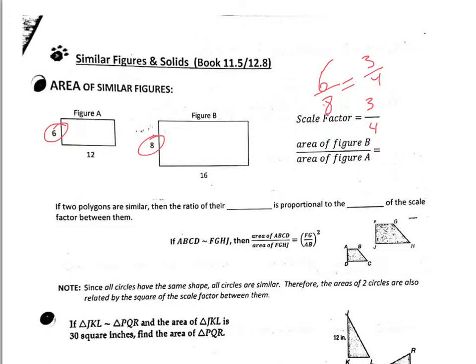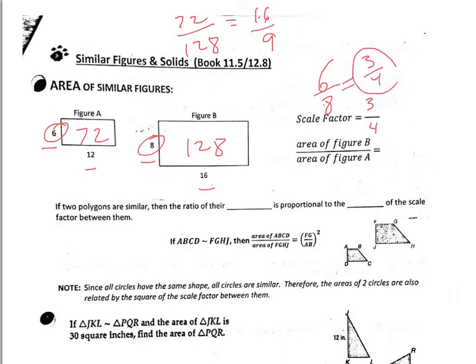Now if we find the area of each rectangle, 6 times 12 is 72, 8 times 16 is 128. Those are the areas of those two similar figures. Now let's make a ratio out of those and compare what those look like. 72 over 128. If I simplify that ratio, I end up with 16 over 9. Notice anything, you have 3/4 is your scale factor and our area ratio is 16 over 9.